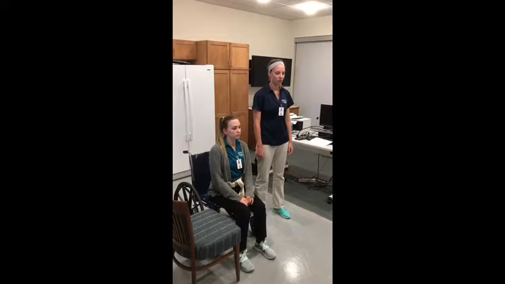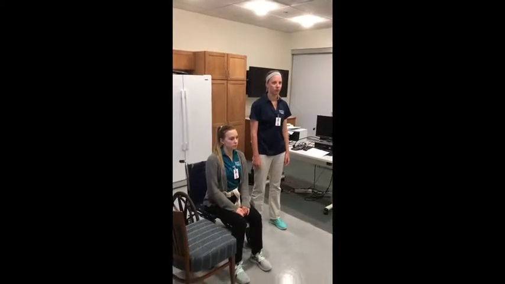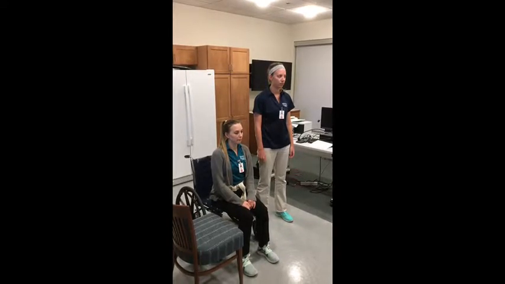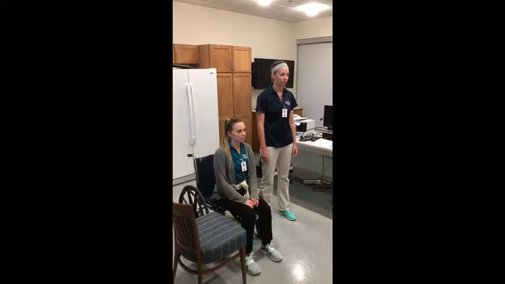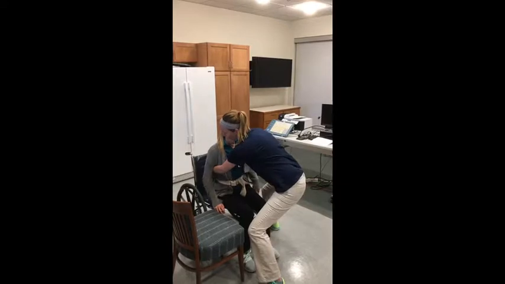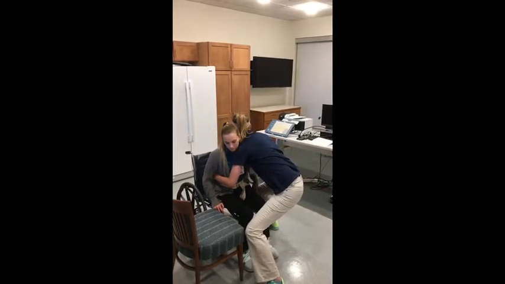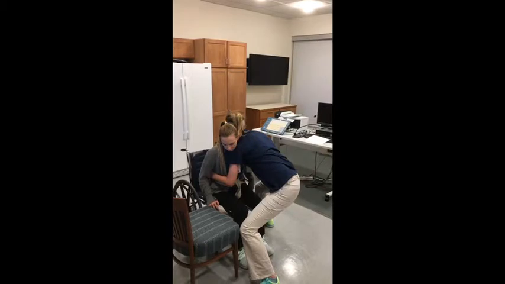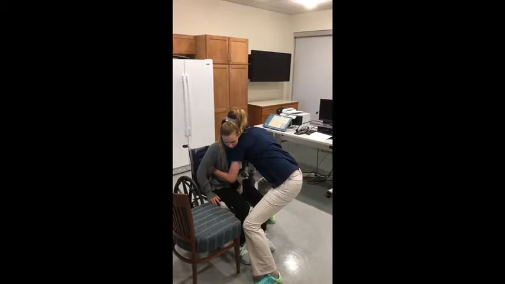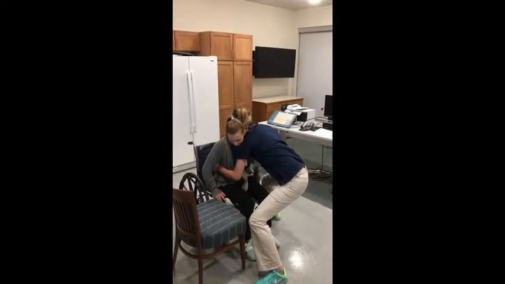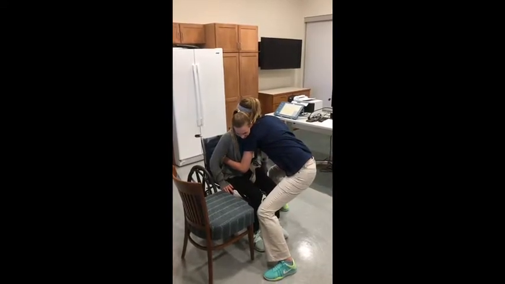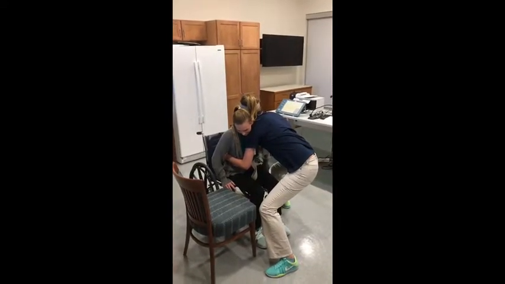Next, we are going to show you a stand pivot transfer. That is when you're moving the client from a seated position to a standing, and they pivot to sit onto another surface. Your hand placements, you are going to place both of your hands on one gait belt on the back or posterior surface of their hips, and you want to make sure that the client's hands are free to assist you. You want to make sure that you are in a squatted position in front of the individual, and that your head is on the other side of them so they can see where they are going.